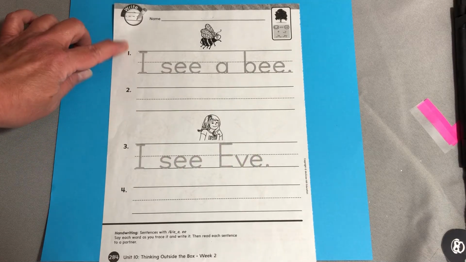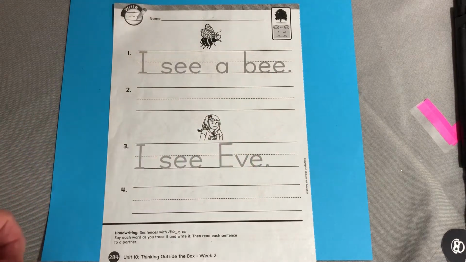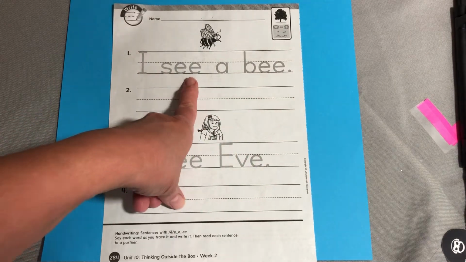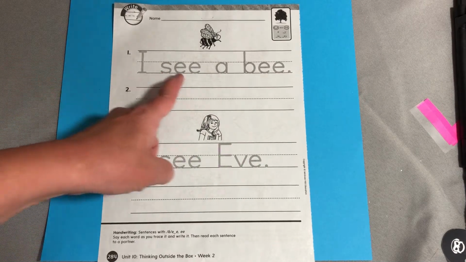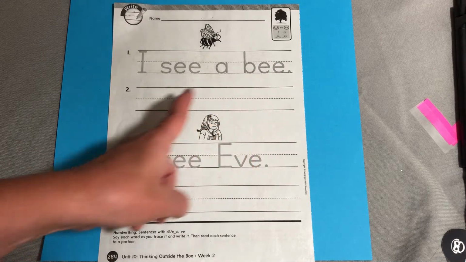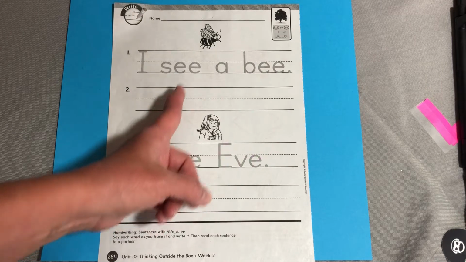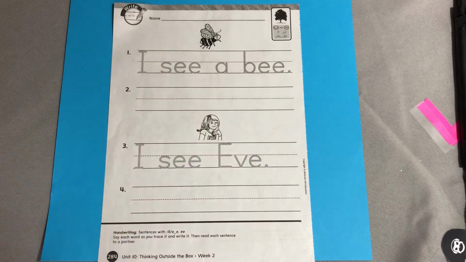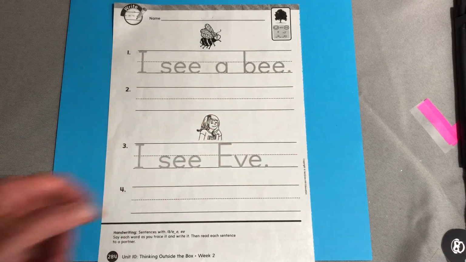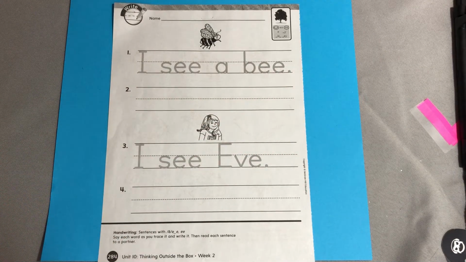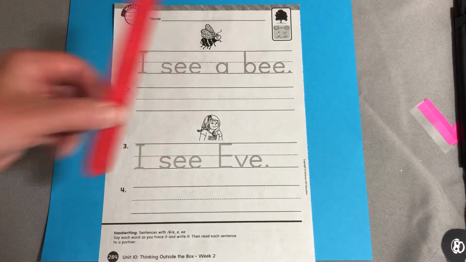Next to number 1 is a sentence, I see a bee, and notice those have two E's together, making that long E sound. You're going to trace this sentence, then write it below on your own. Try to write each letter right below where it is already written above. Make sure you have a space and a period at the end. Your space might have to be a little smaller than you're used to. I noticed it had to be a little smaller than my normal spacer stick.